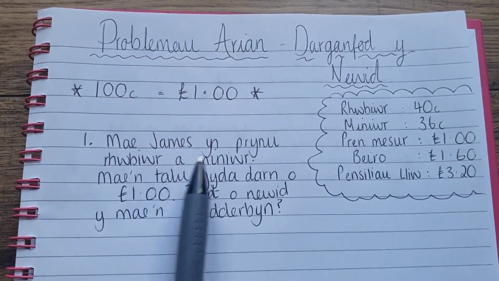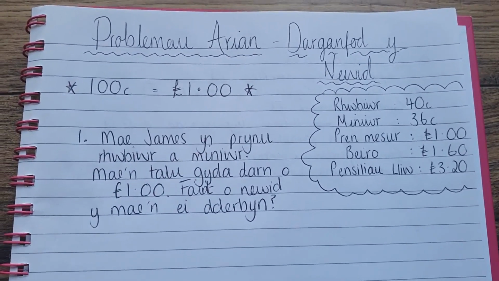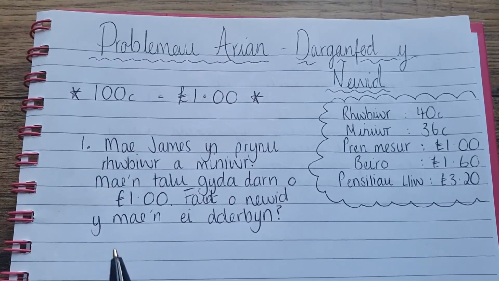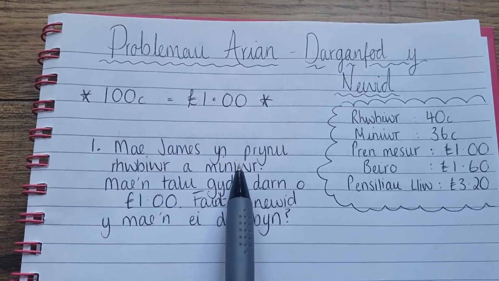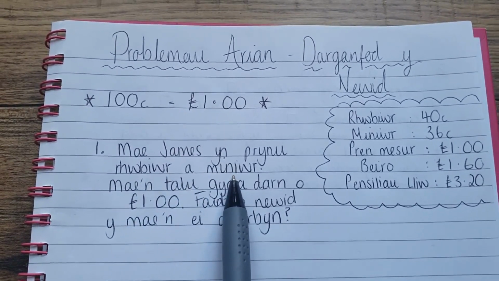Okay, they are expecting you to find out how much these 2 items cost altogether by yourself. They want you to do that independently. Okay, so that is the first step that we have to do. We have to find out how much the rubber and the sharpener costs.